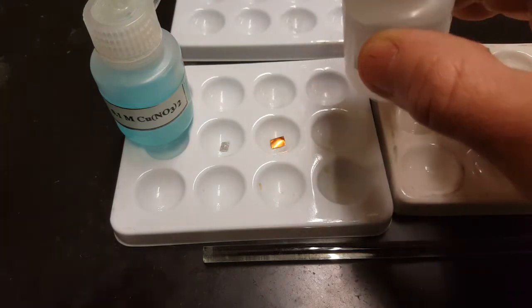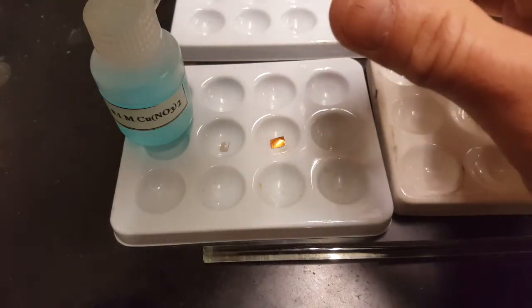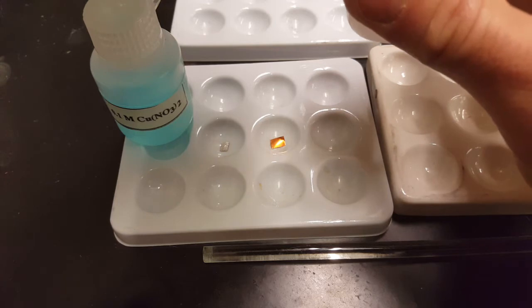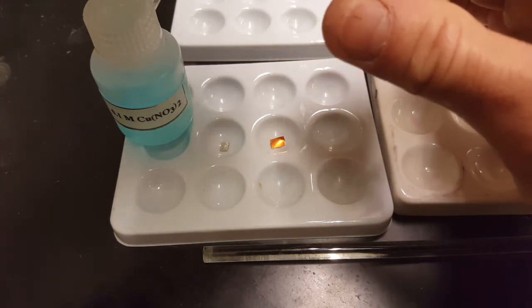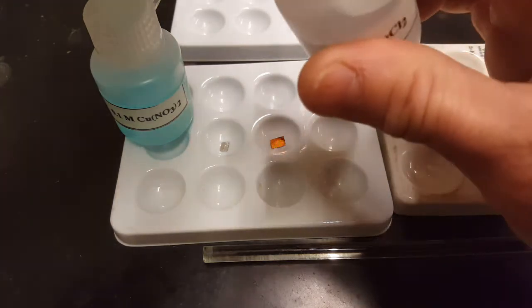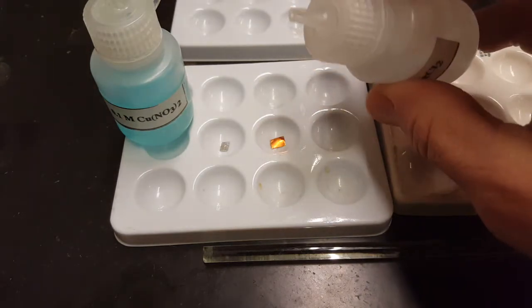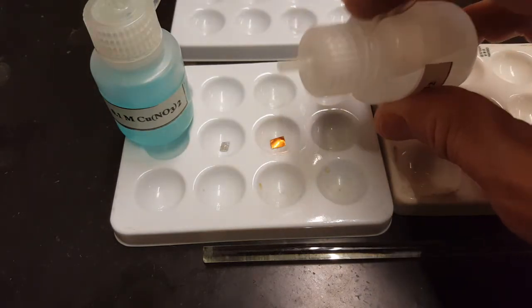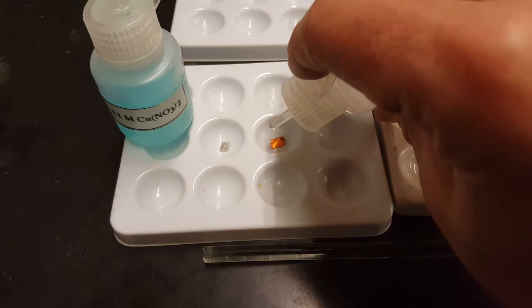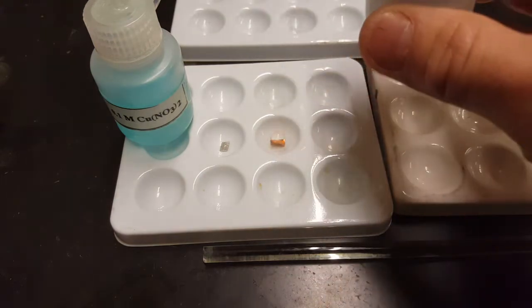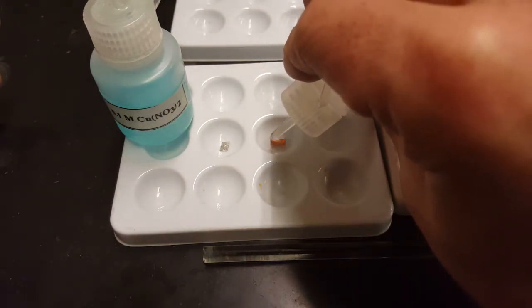In this lab, just like our last lab, materials are going to run out if we use too much of them. So use as little as possible. One piece of each metal and maybe just a drop of the solution.